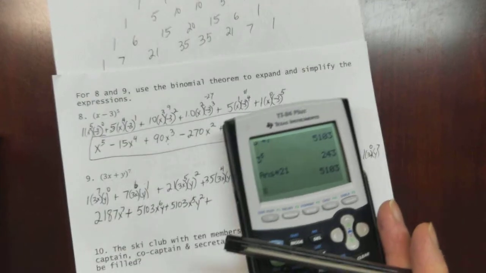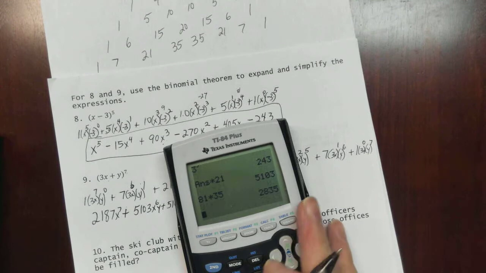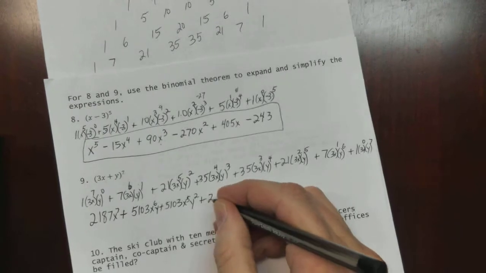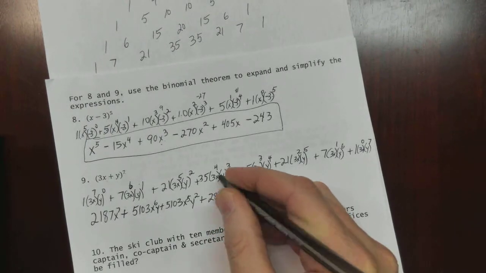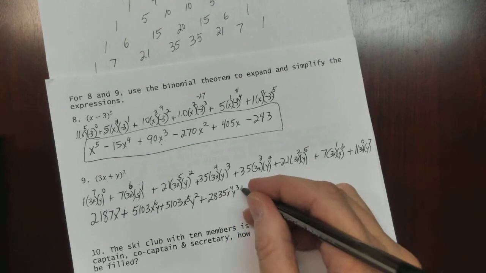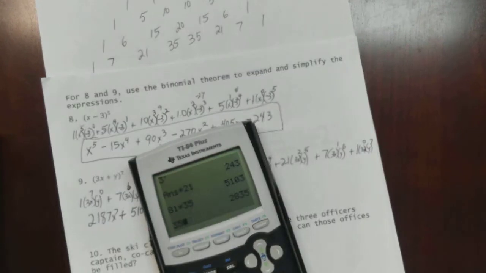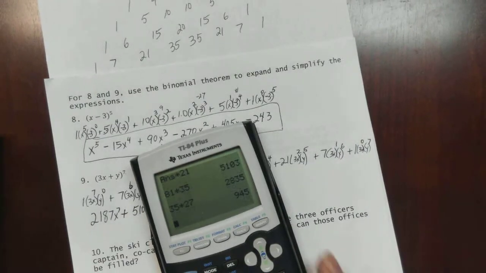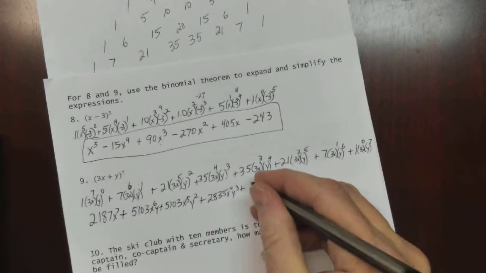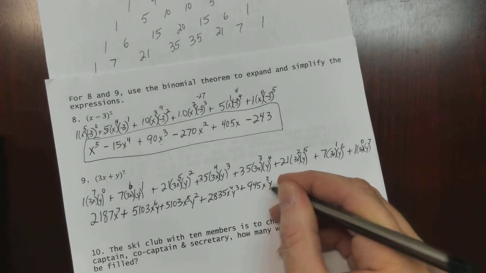3 to the 4th power is 81. 81 times 35 is 2,835. And then the x is to the 4th power, and the y is to the 3rd power. 35 times 27 is 945. So that's 945. X is to the 3rd, y is to the 4th.